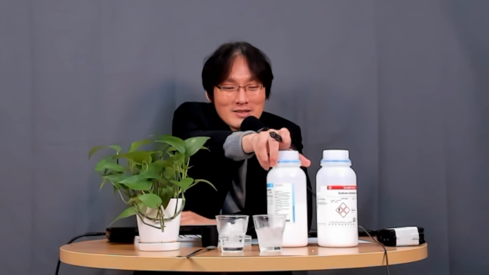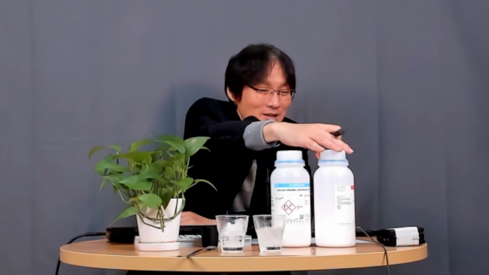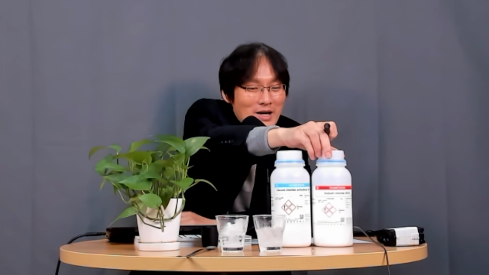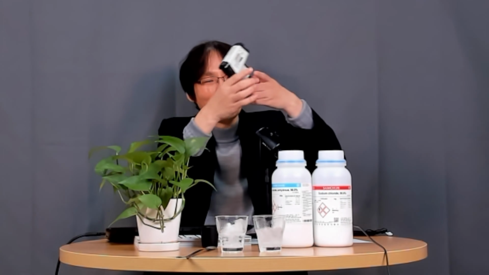So now it's my time to give the correct answer. This one is the blue one, calcium chloride, and this one, sodium chloride. Normally I have some kind of machine to measure the temperature, but before that, from my naked eye, let me guess.